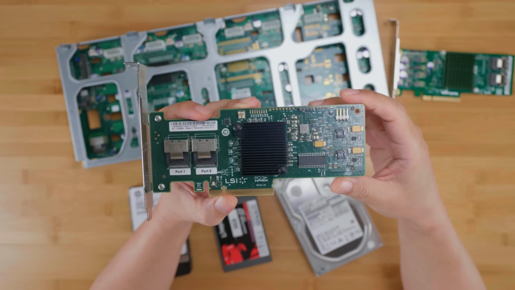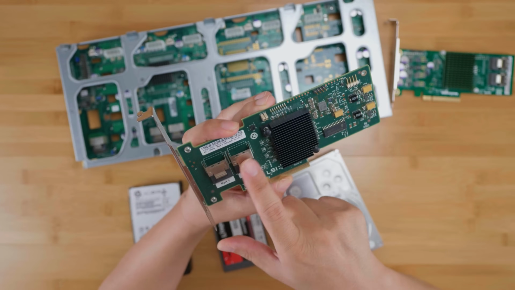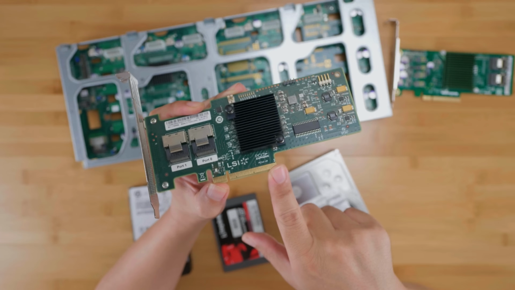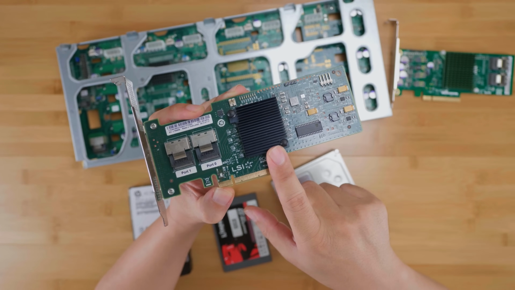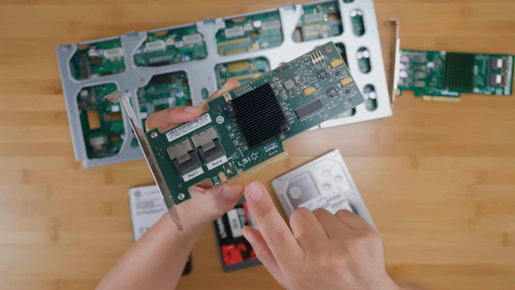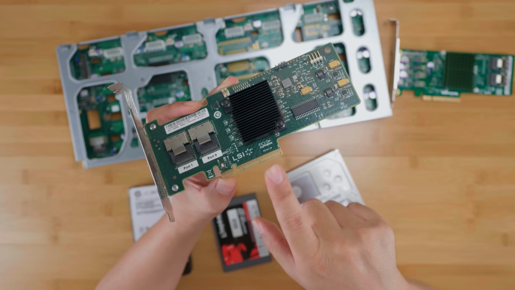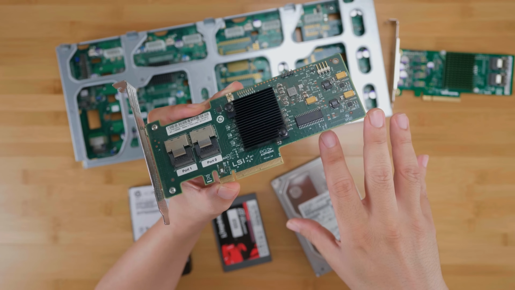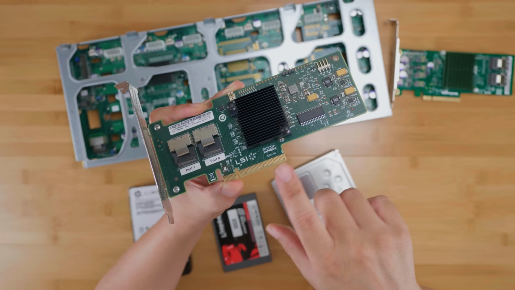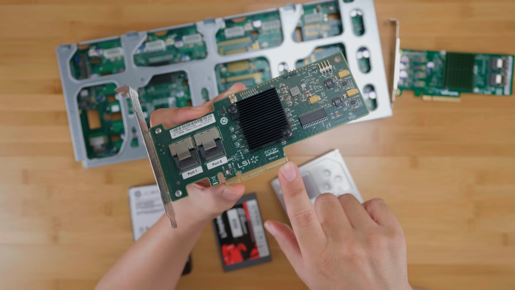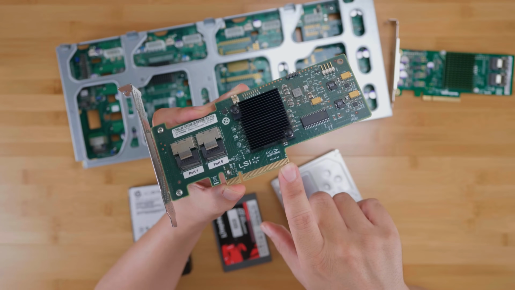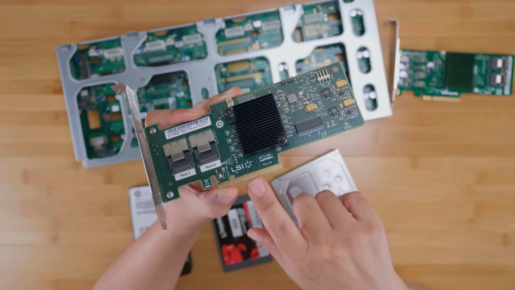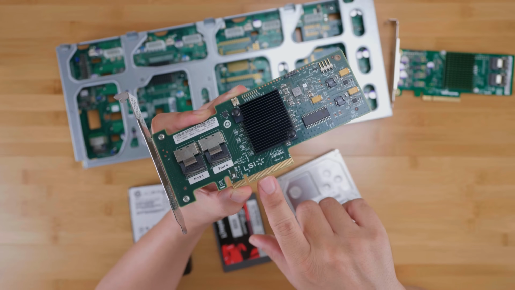A lot of these HBAs, especially the ones that are 8 ports or 8 SAS lanes, is a by 8 PCIe connector. And this generation, this is a SAS 2008. So this is a PCIe 2.0. So we have basically PCIe 2.0 by 8 PCIe connector here. And that means that each SAS lane is about 500 megabytes per second. And we've got 8 of those. So that's 4 gigabytes per second. And again, I like to work with bits. So we're going to multiply that by 8. So that gives us 32 gigabits per second of bandwidth.